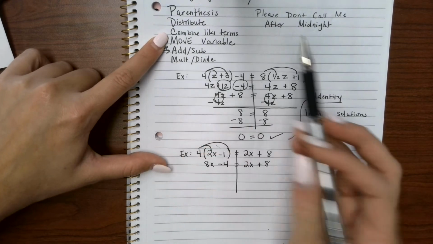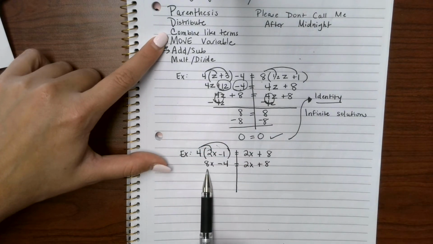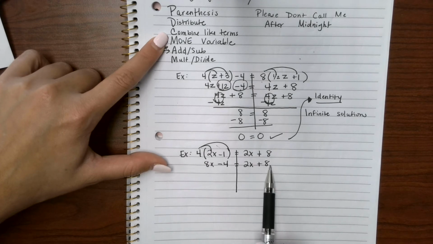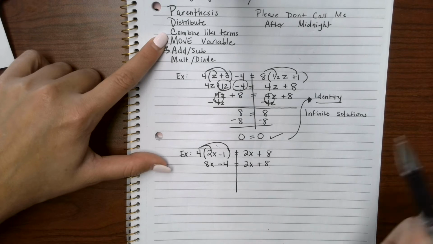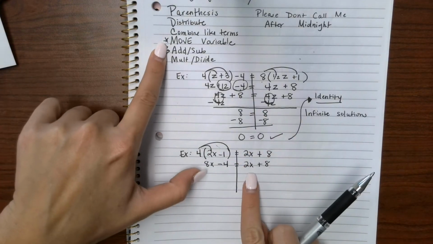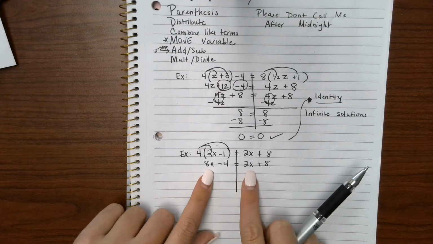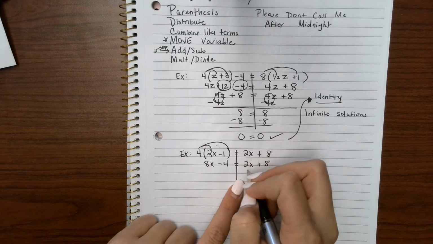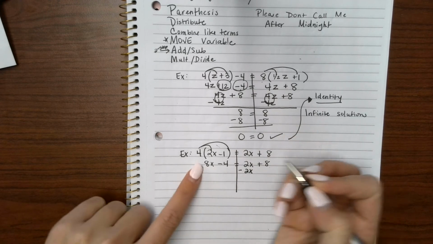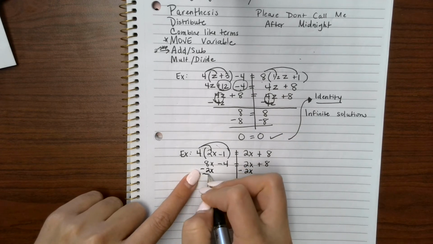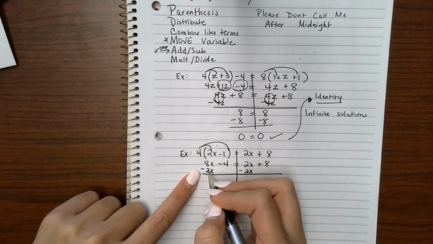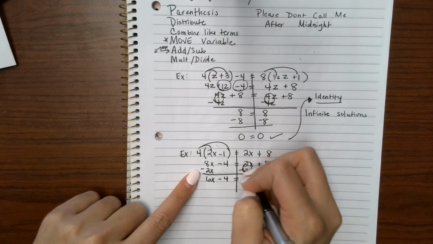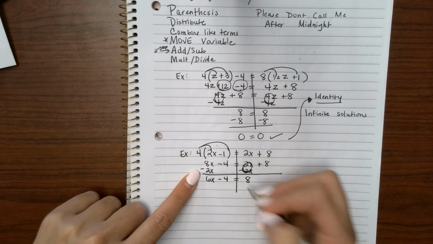Now, combine like terms. Sometimes we can skip this step. 8x and negative 4 are not like terms, so we cannot combine them. 2x and 8 are not like terms, so we cannot combine them, so we skip that step. Next, we're going to move a variable. If you have a variable on both sides, I always say pick the smaller one because it makes life a little bit easier. 2x, we're going to subtract it from both sides. 8x minus 2x is 6x minus 4 equals, this cancels, and we have to bring down our 8.